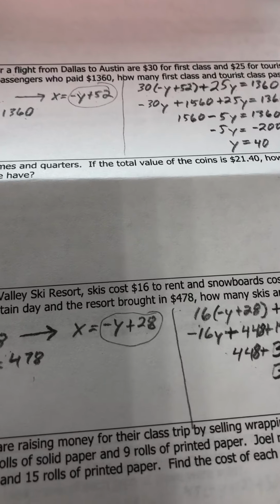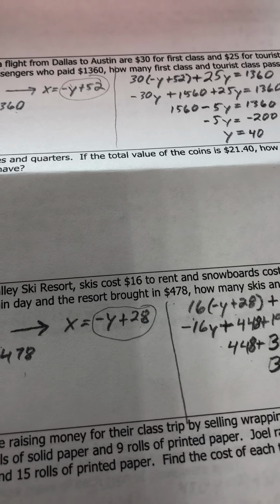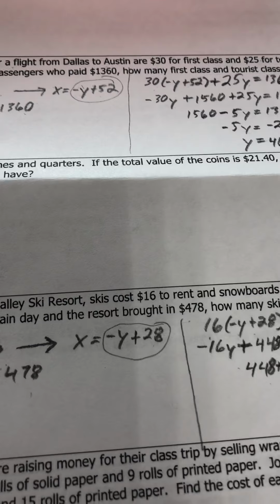All right, good luck on the even ones. Go ahead and try them out. Like I said, if you want to use elimination, if that seems to be easier at any point, go ahead and do so.